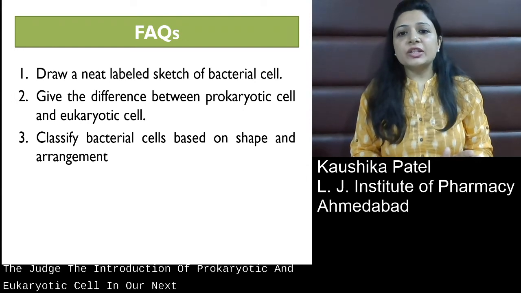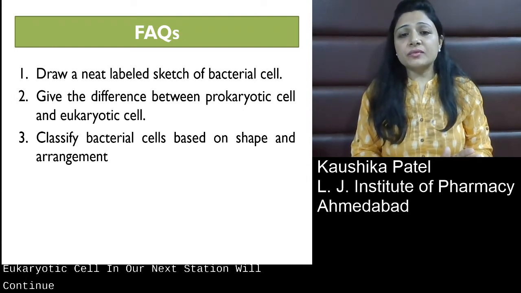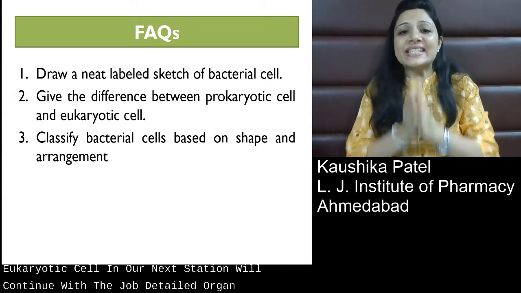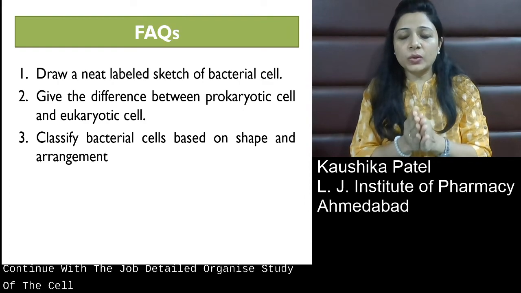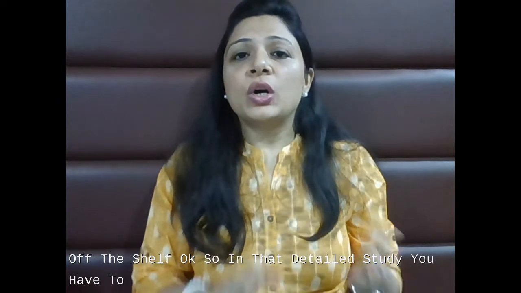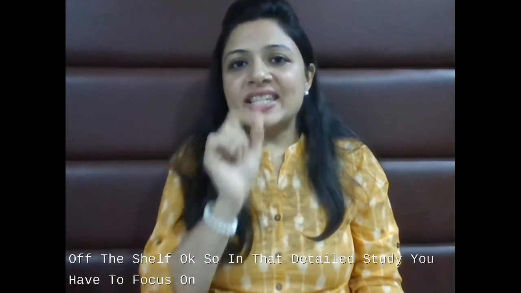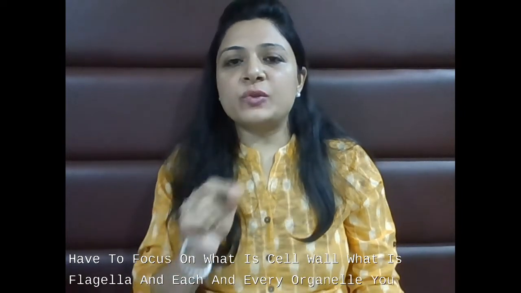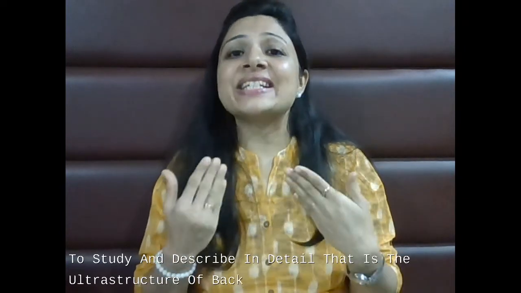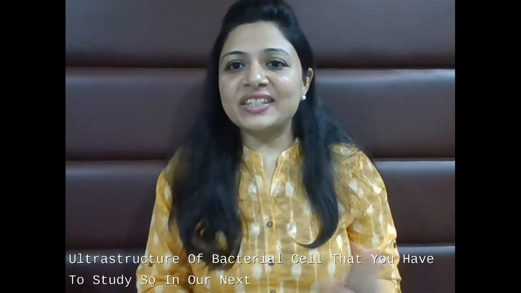In our next session, we will continue with the detailed organelle study of the cell. Okay, so in that detailed study, you have to focus on what is cell wall, what is flagella, and each and every organelle you have to study and describe in detail. So that is the ultrastructure of bacterial cell that you have to study. Okay, so in our next session, we are going to start with that part.